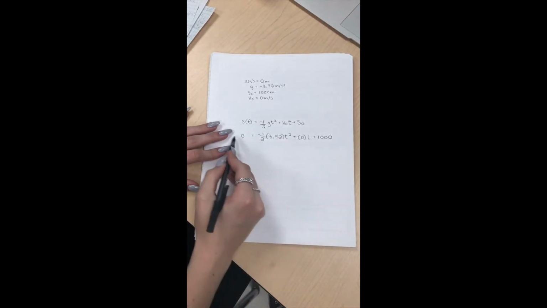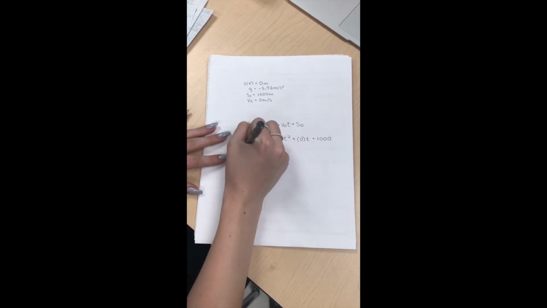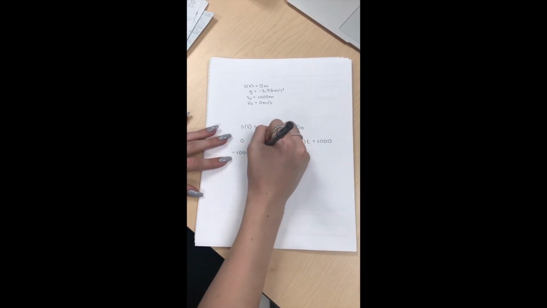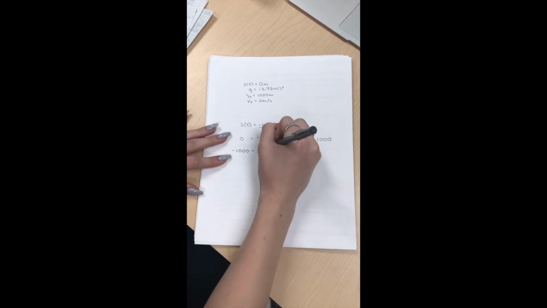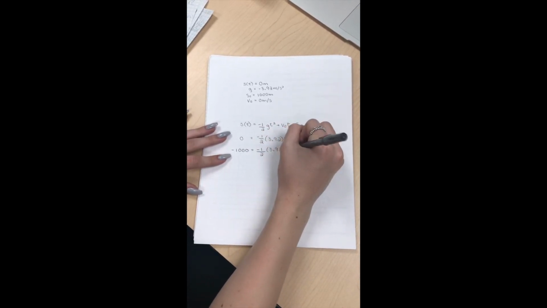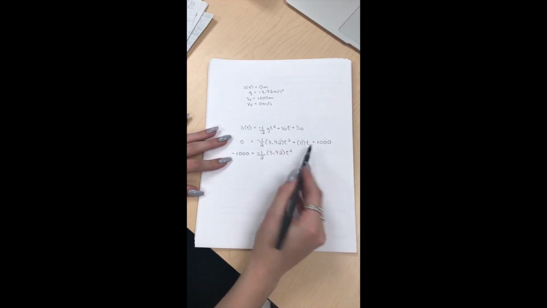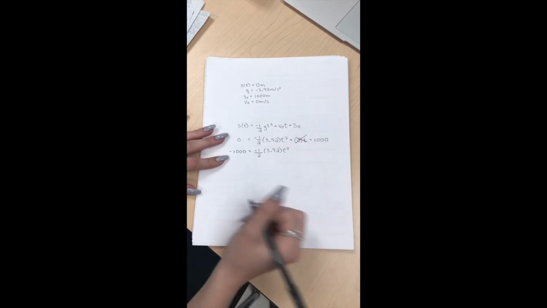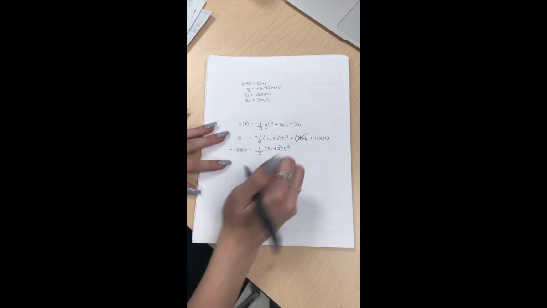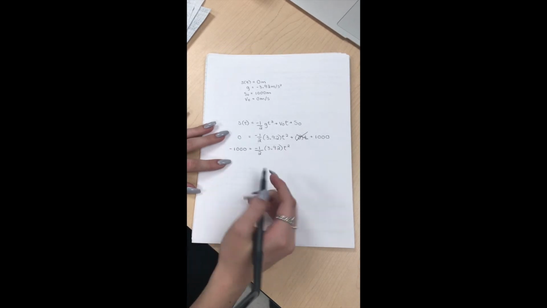The next step will involve isolating and solving for t. First, we subtract the 1,000 from both sides to put it onto the left side. Our next step is to get rid of the middle term because it multiplies by 0, and then we can divide both sides by -1/2.